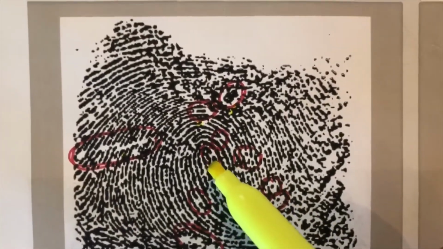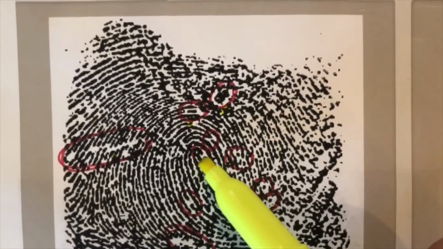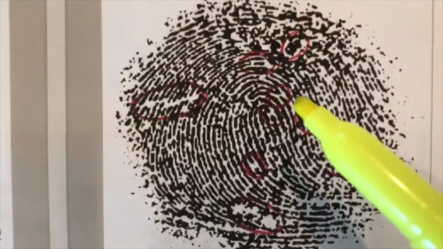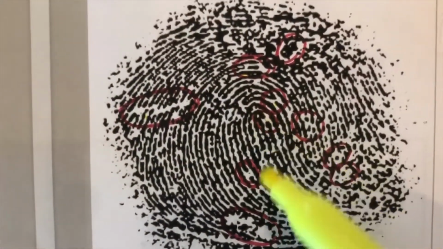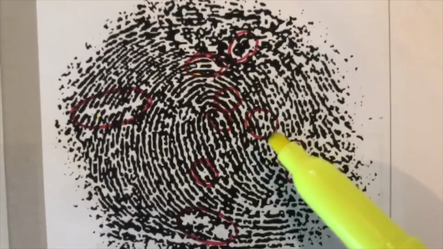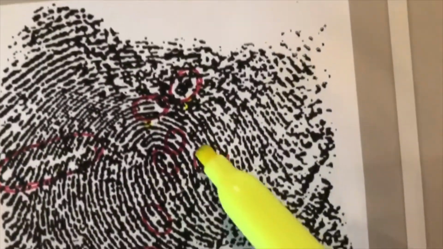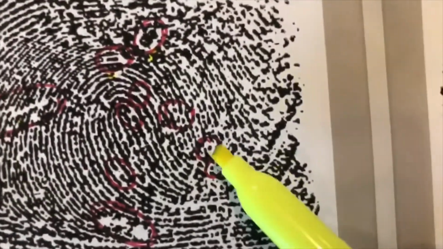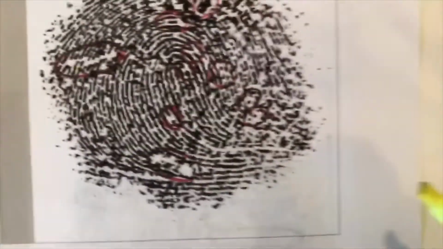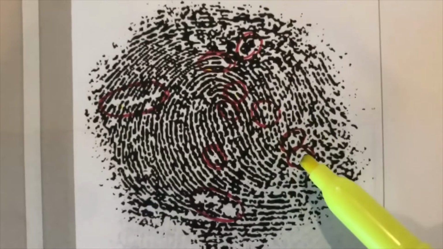Below that, a ridge ending and a dot. Same here, ridge ending, dot. Here, 2 dots. To the right of that, same 2 dots. Below that, 2 individual dots. Below that, the 2 individual dots.